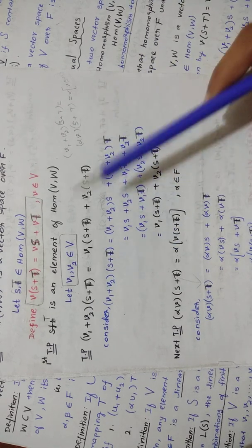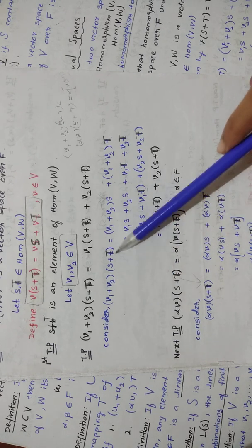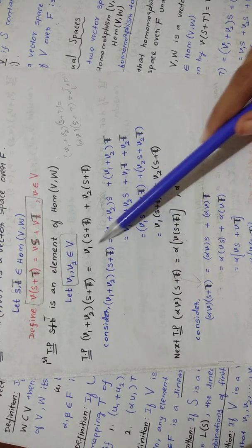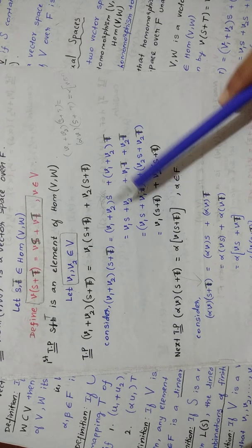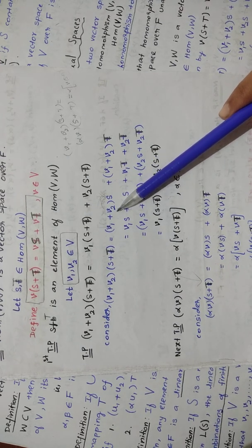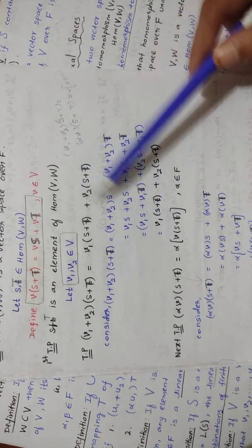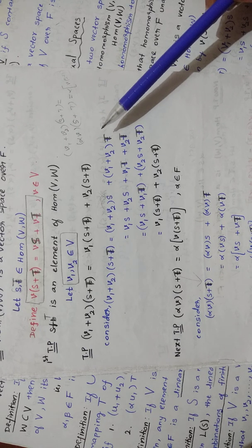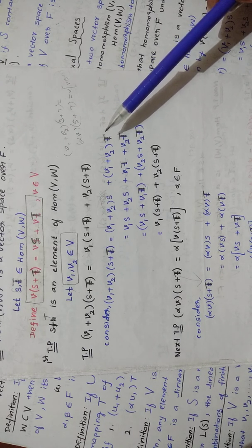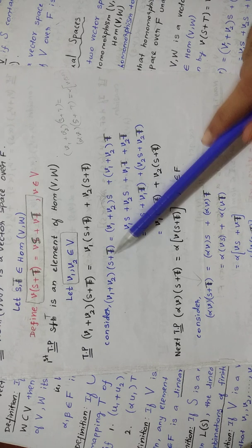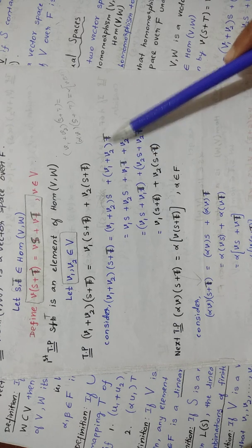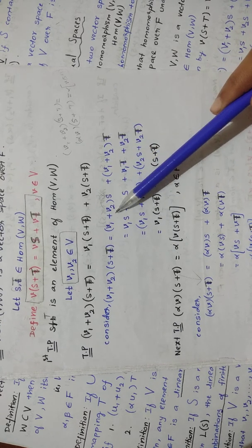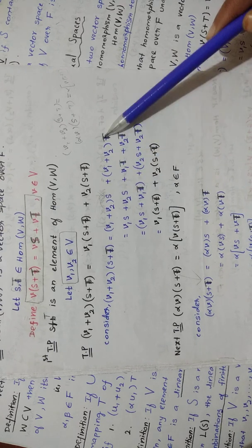To prove this, consider the left hand side. V1 plus V2 of S plus T is equal to, you are going to write this in this format. I am not going to give an elaborate explanation about substituting the values here, because if you observe it clearly, you can understand it on your own. I don't want to waste time on that. When you use this here, you will get V1 plus V2 of S plus V1 plus V2 of T. After that you are multiplying out V1S plus V2S, then plus V1T plus V2T.